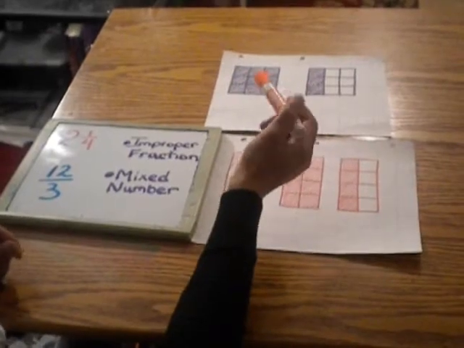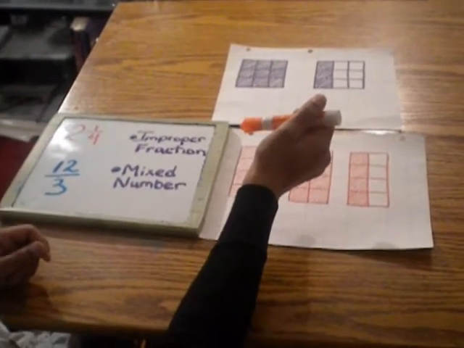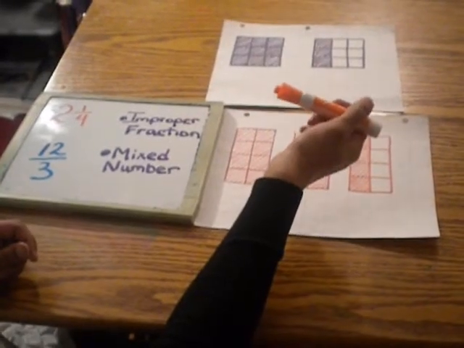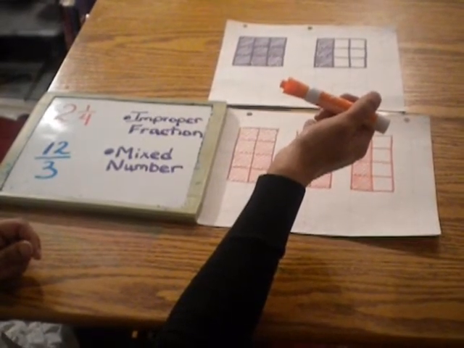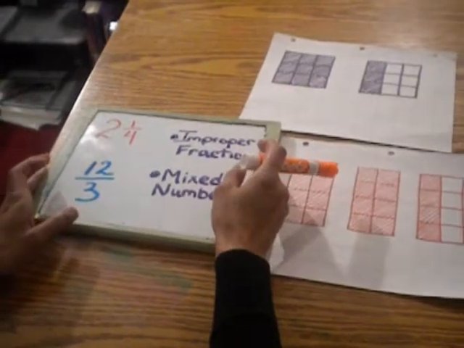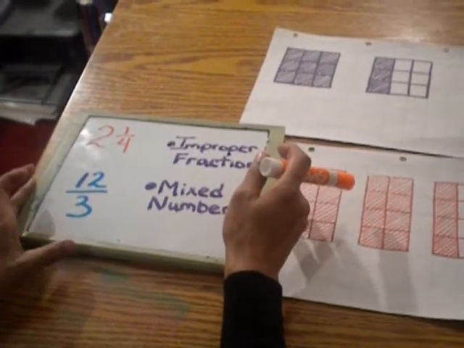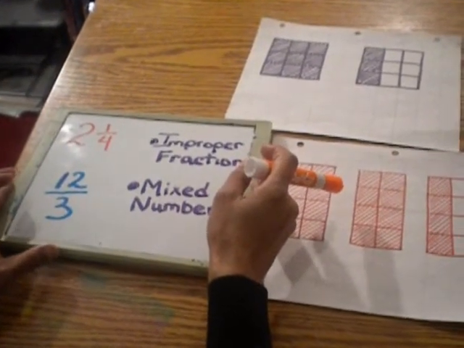Today we're going to do a lesson on how to convert improper fractions and mixed numbers. Before we begin our lesson, let's review what an improper fraction and a mixed number is. Can you identify which is an improper fraction and which is a mixed number?